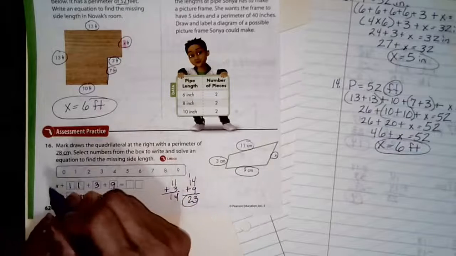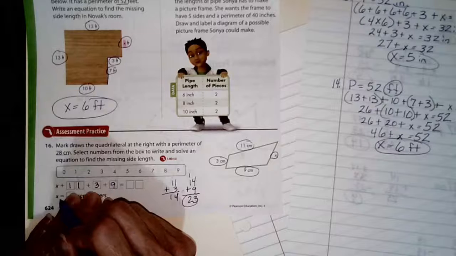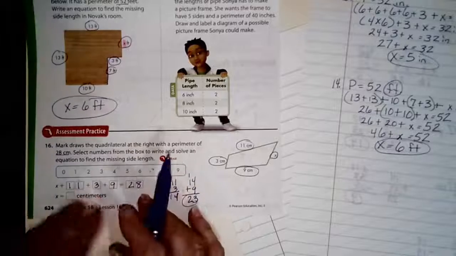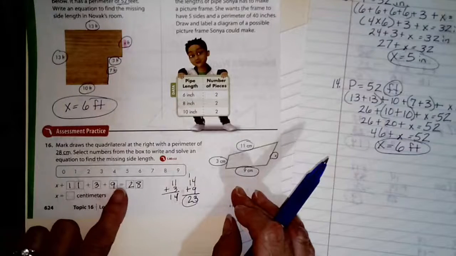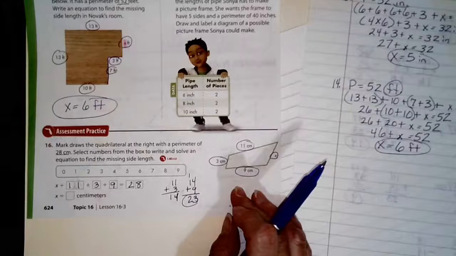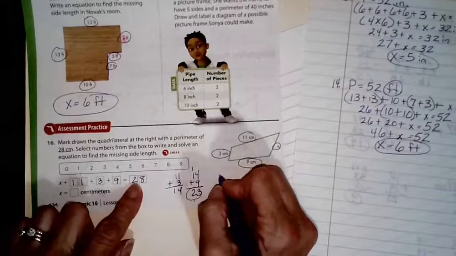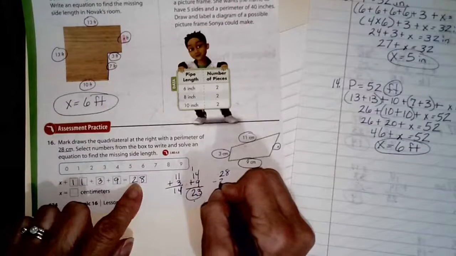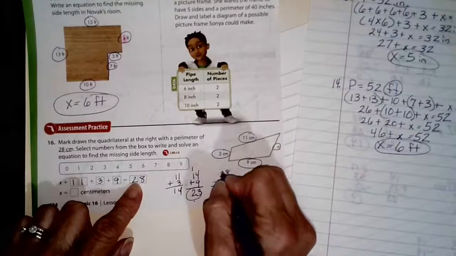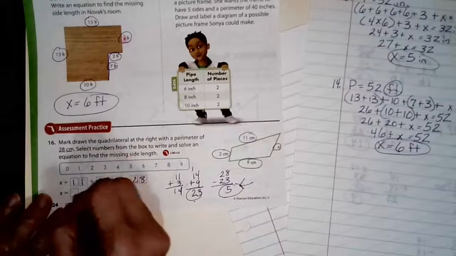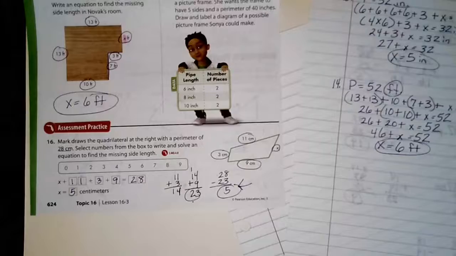But what do all 4 of these numbers equal? They equal 28, and I just about forgot to write that one in. So x plus 11 plus 3 plus 9 is going to equal 28 total. So we know that these 3 numbers equal 23, and so we do the inverse operation, take our total, 28 minus 23. 8 minus 3 is 5, 2 minus 2 is 0, so x is equal to what? It equals 5 centimeters for x.